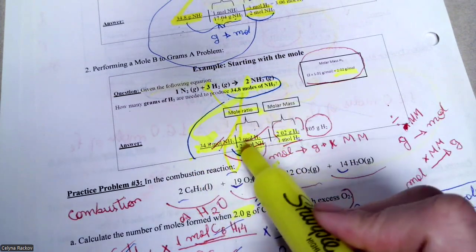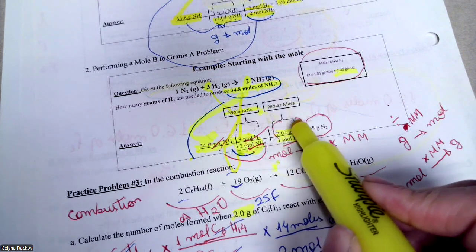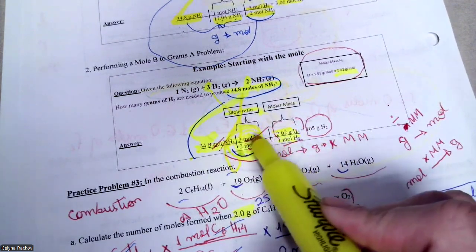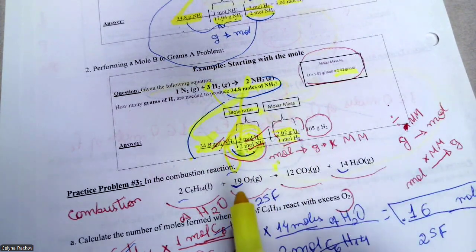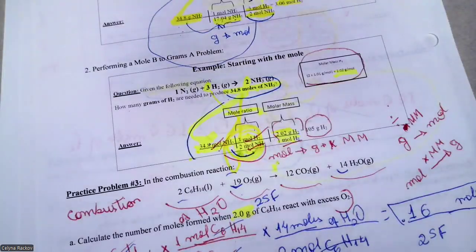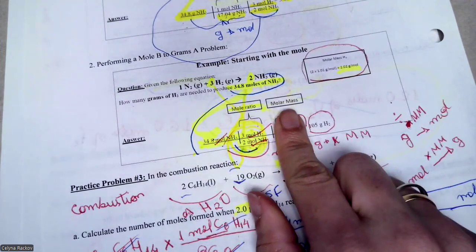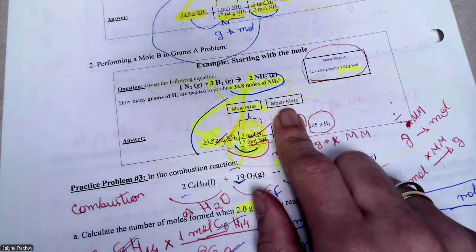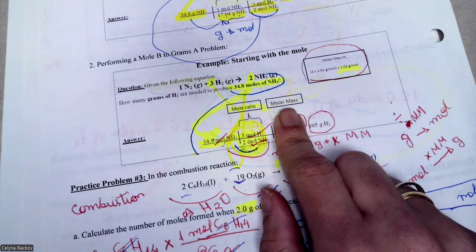So 34.8 times 3 divided by 2. Right here, you have from moles of ammonia to moles of hydrogen, right? If the question is asking from moles to moles, we would stop right here. From moles of A to moles of B, you just need the mole numbers and the mole ratio from the balanced chemical equation, right?